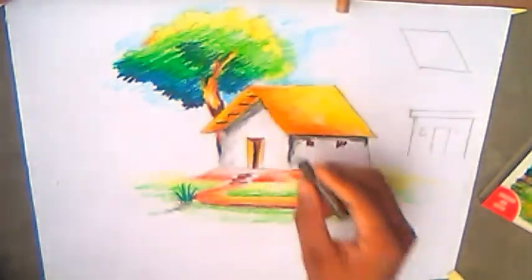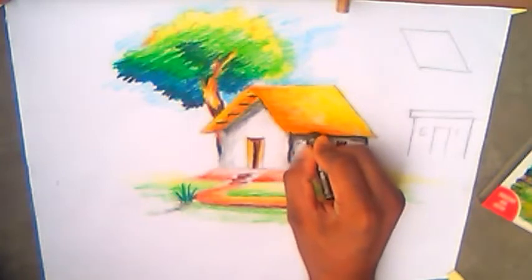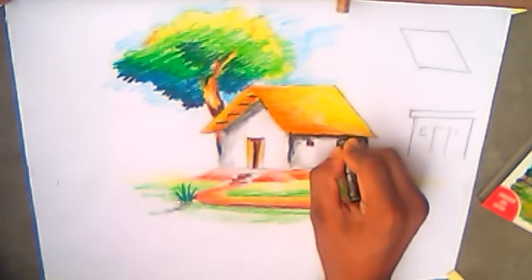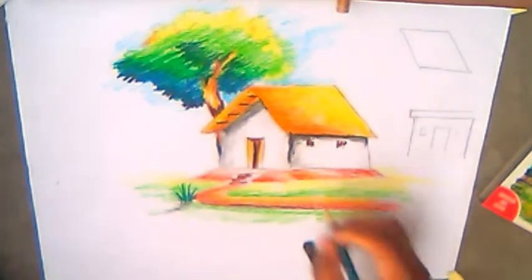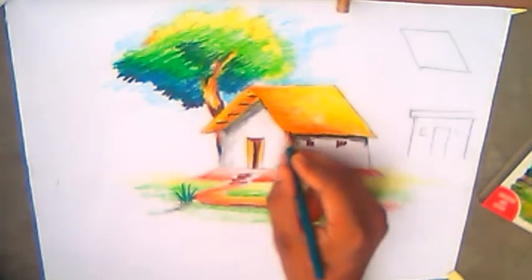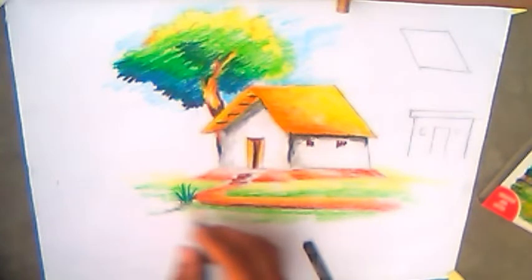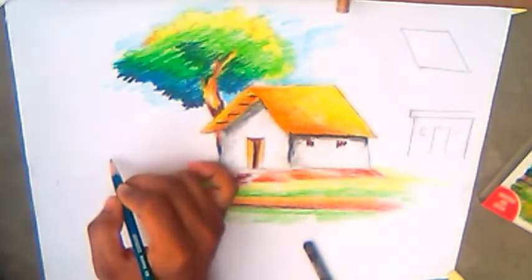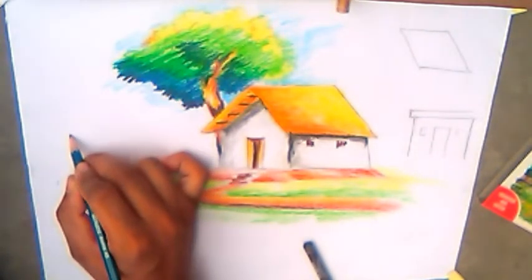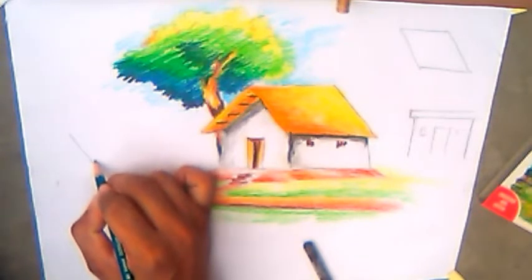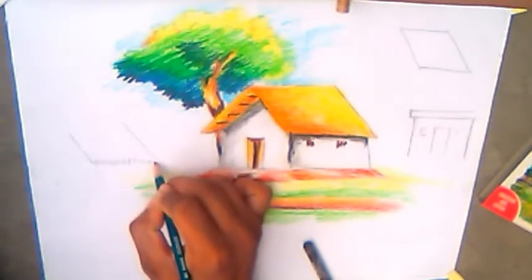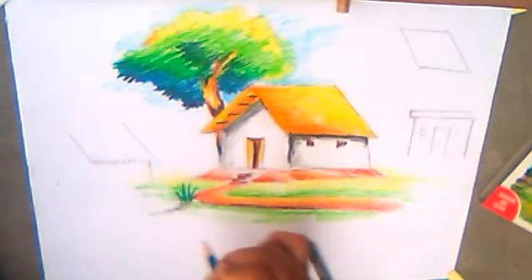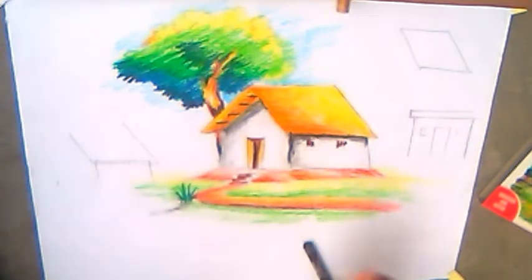Here you can also take this portion like this, and then what color would you use?